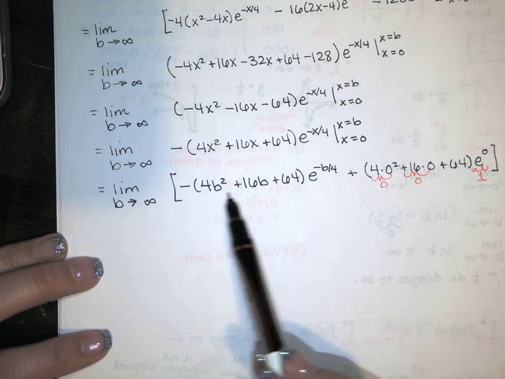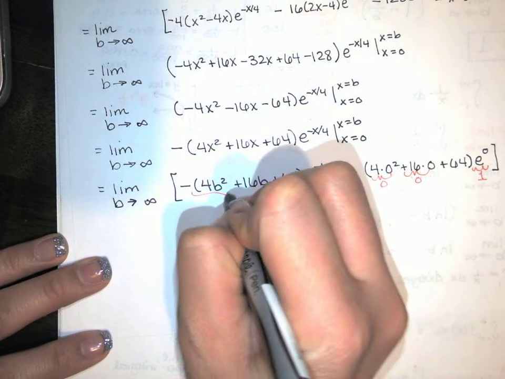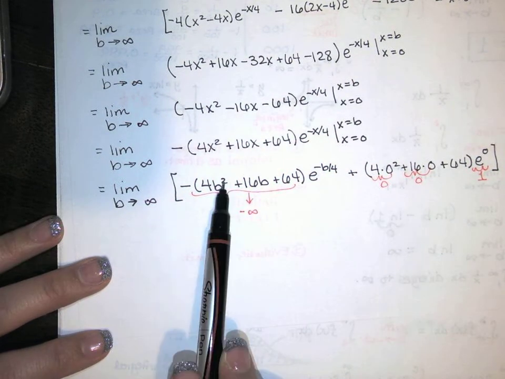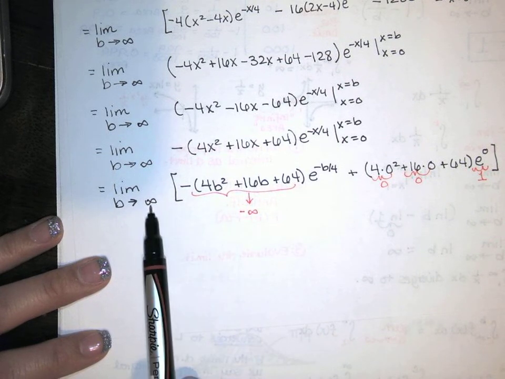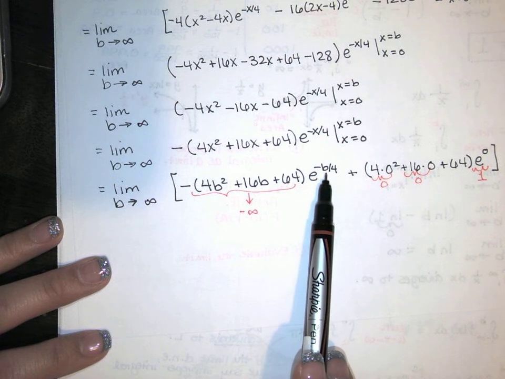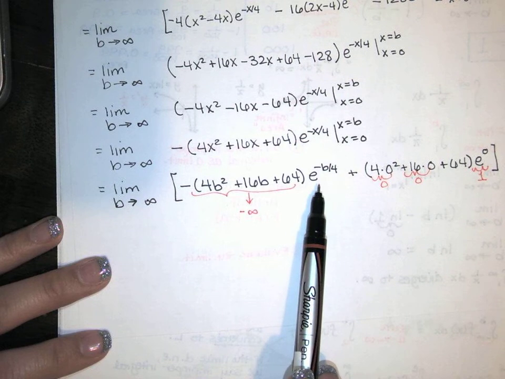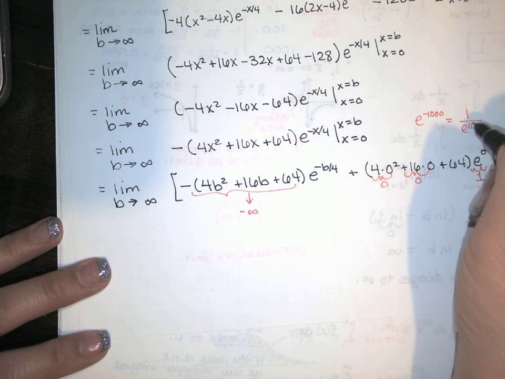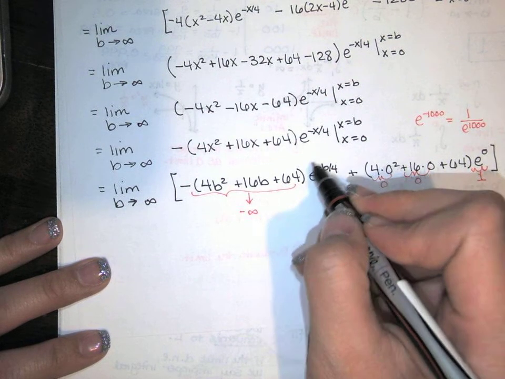And as b goes to infinity, it's going to go to negative infinity. So this guy is going to negative infinity. As b gets very large, this gets very large in magnitude, but more and more negative. And then as b approaches infinity here, this is going to be e to a very large negative power. Remember we did that e to the -1000? That's 1 over e to the 1000th. That's 1 over something very large. This is very small.